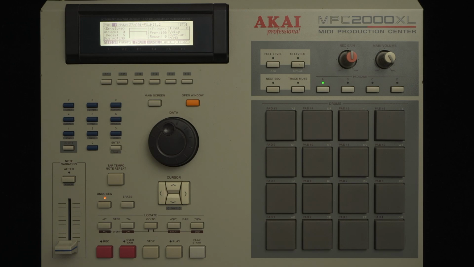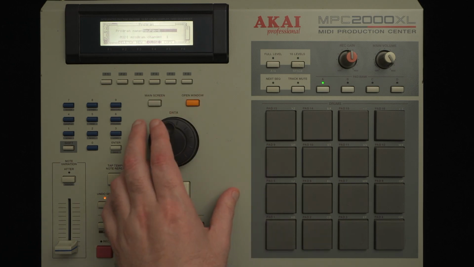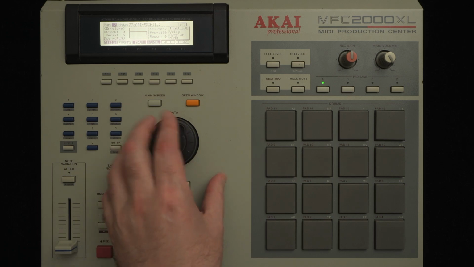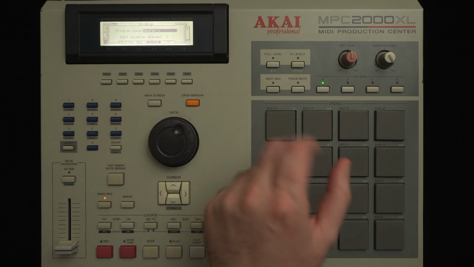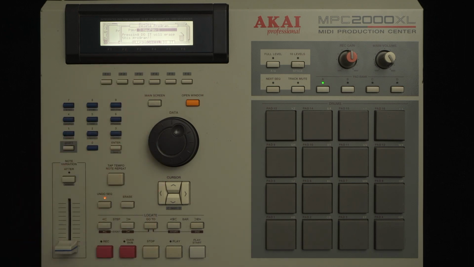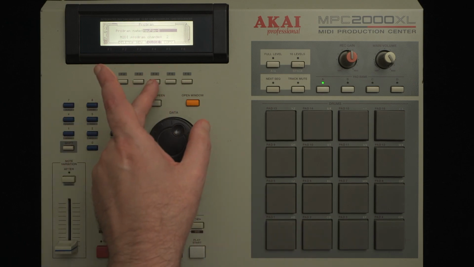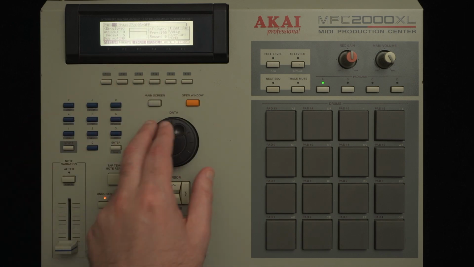I will, however, quickly show you how to delete a program. You do that in here. I'd select number 3, because we don't need that. Hit open, delete, and I could choose all PGM if I wanted to delete all the programs in memory. It wouldn't delete the samples, it would only delete the programs. So I'll just delete number 3, and now we've only got 2 left.